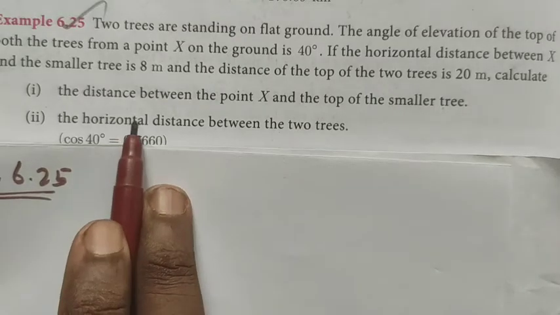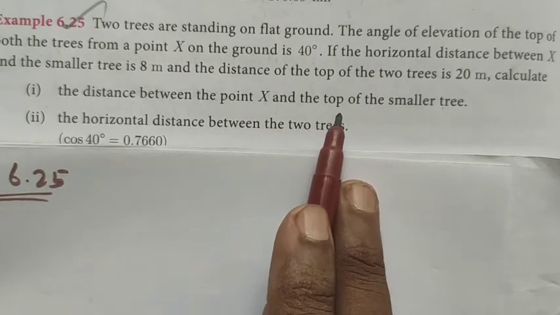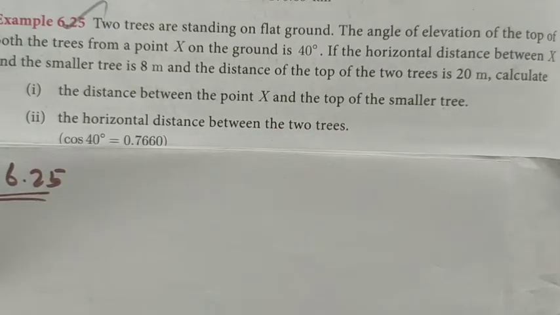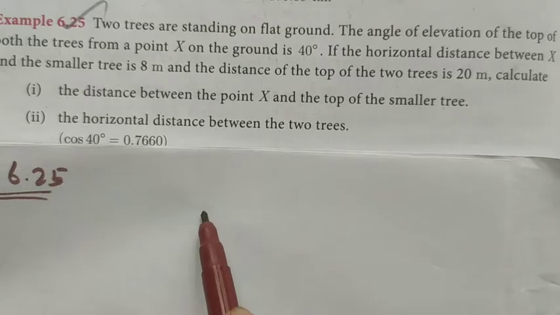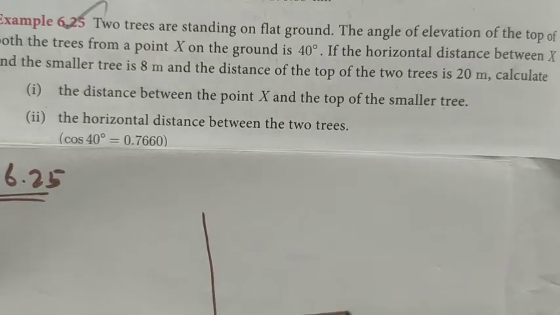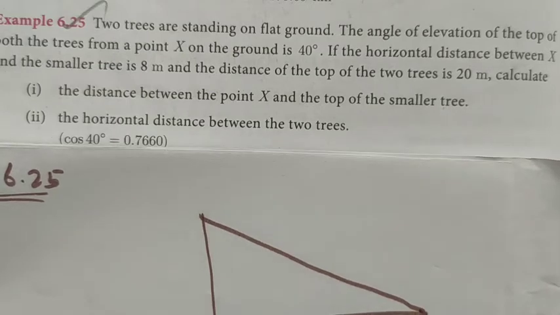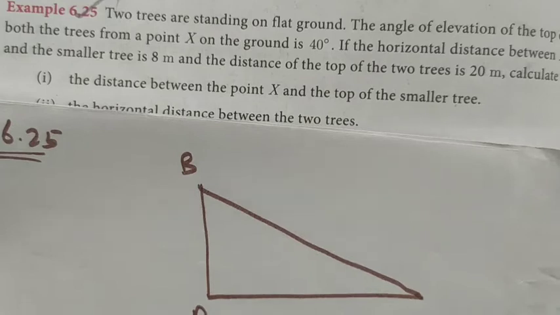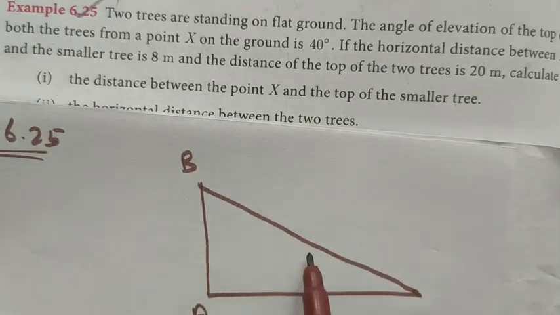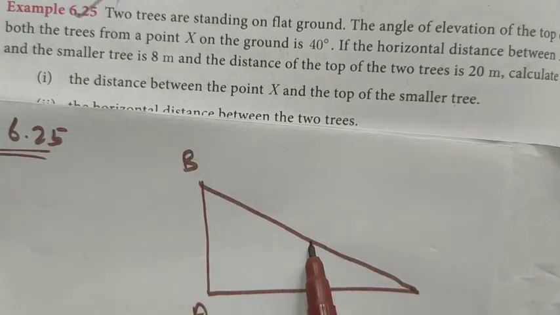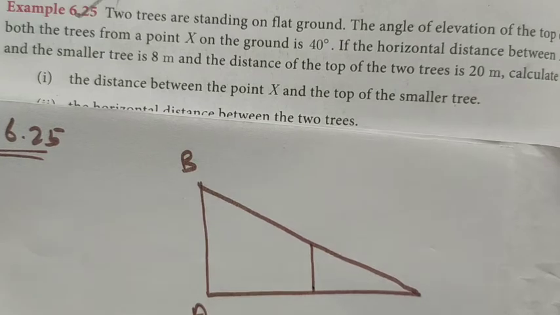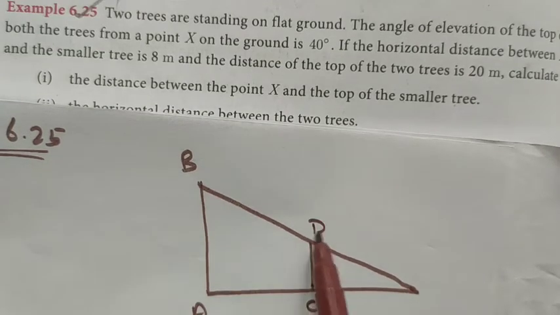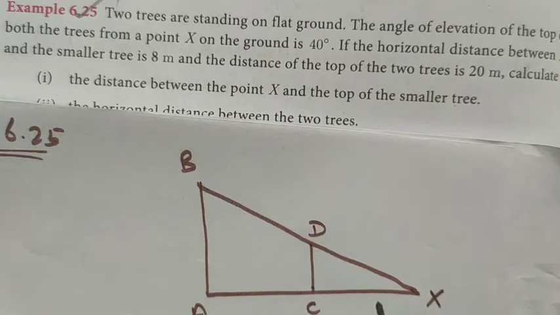Calculate first the distance between the point X and the top of the smaller tree. First we construct the triangle. This is the triangle. Let me take this as A and this as B. This is the biggest triangle, and here the two trees are standing on the same flat ground. So this is C and D. This is the X point.